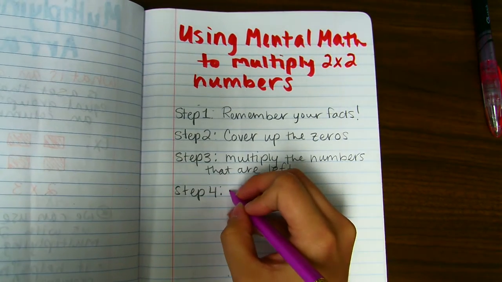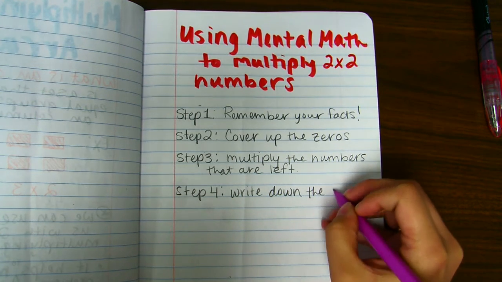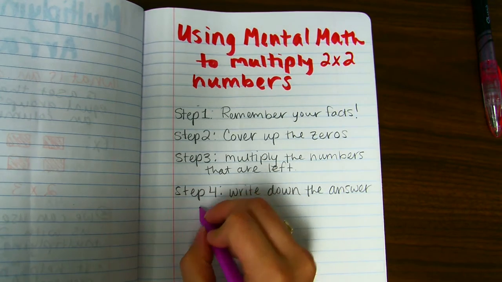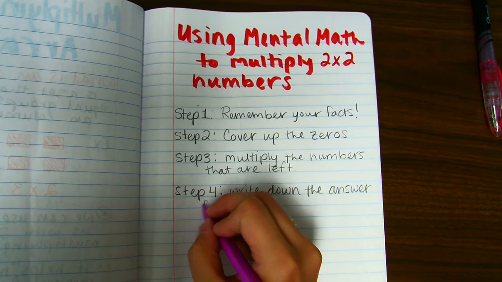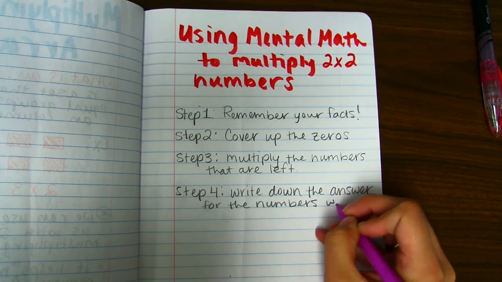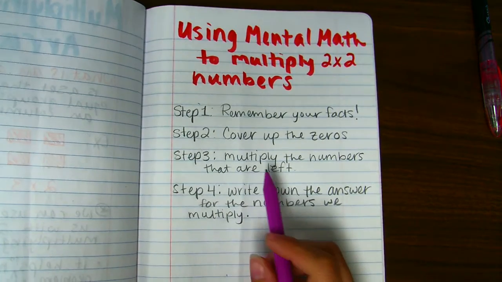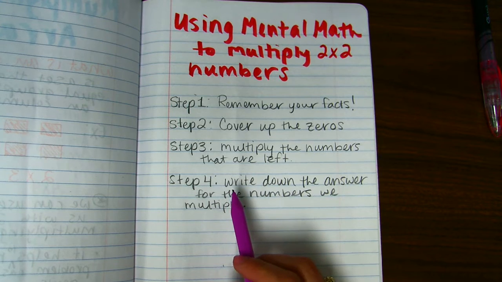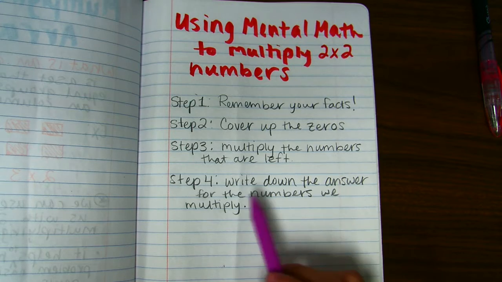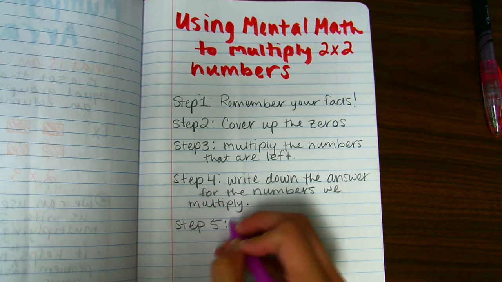Step 4 is that we will write down the answer for the numbers we multiply. After I do step 3, I multiply the numbers that are left. I should get an answer, right? I'm going to write down that answer from the numbers that we multiplied.